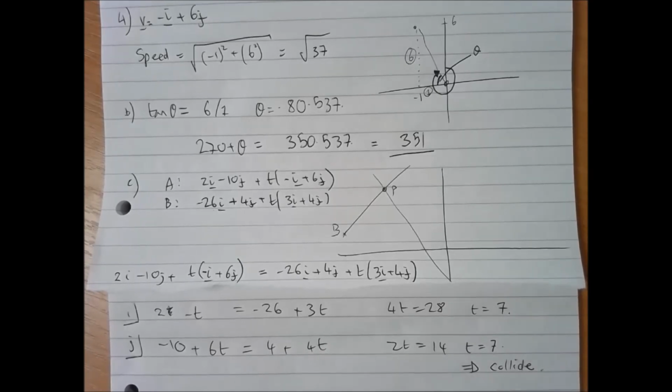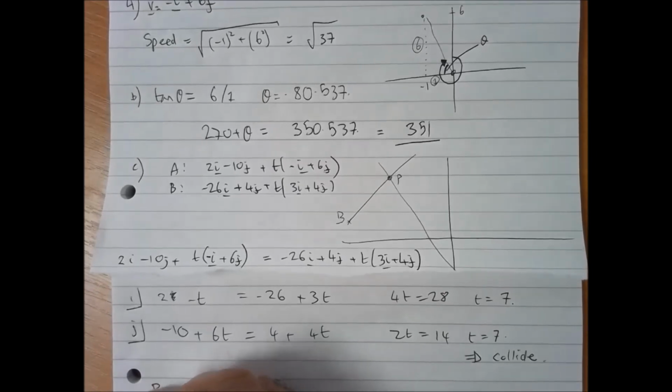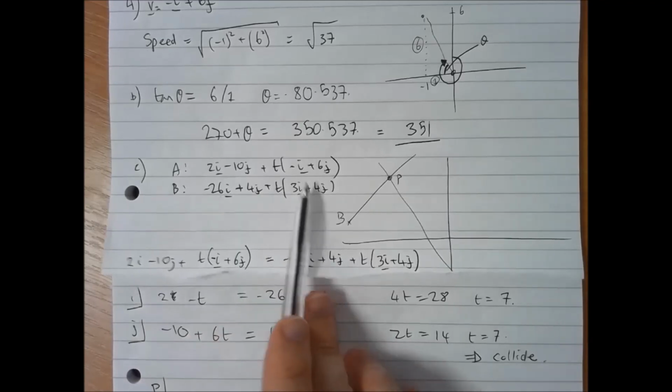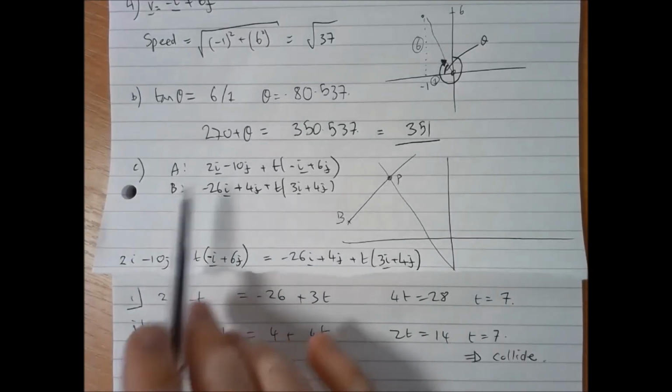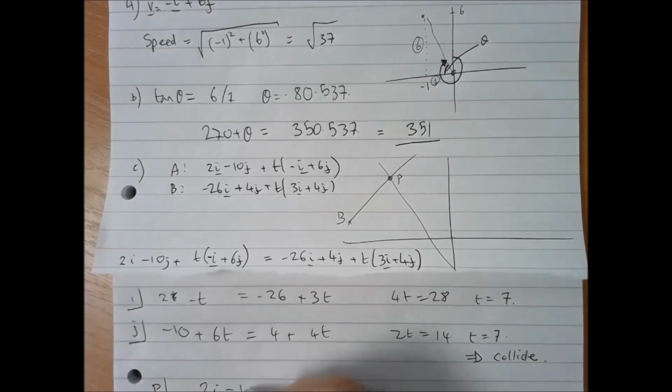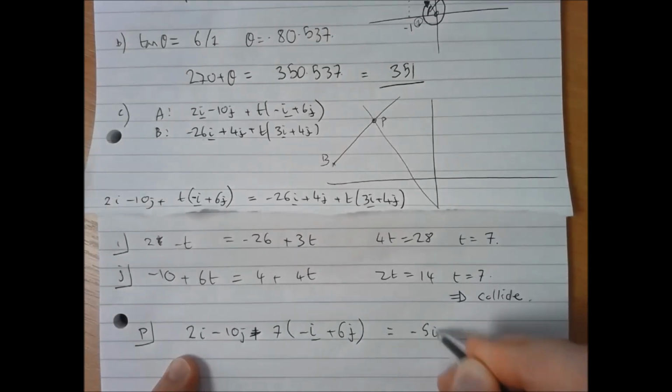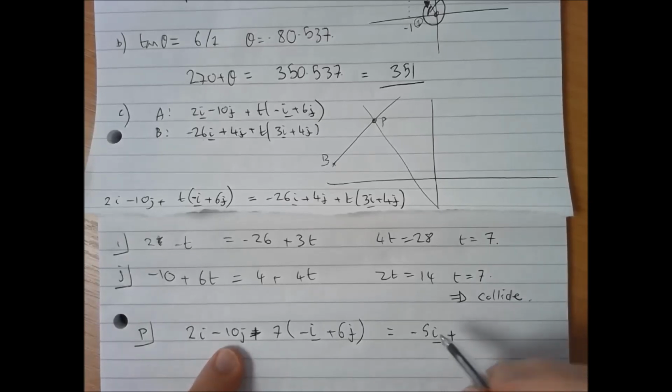For the last bit, all we need to do is work out a position vector for P. We've got our two equations of motion here that tell us where it is at any given time t, so I'm just going to put 7 into any one of these equations. So I get 2i minus 10j plus 7(minus i plus 6j). To collect this all up together, we have 2 minus 7 is minus 5i plus, we know that minus 10 plus 42 is plus 32j. And we're finished.